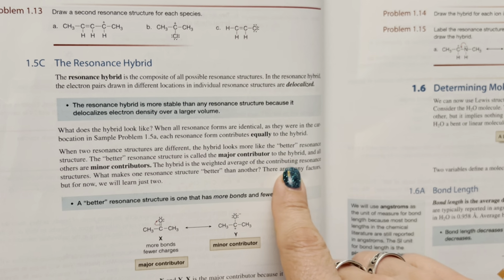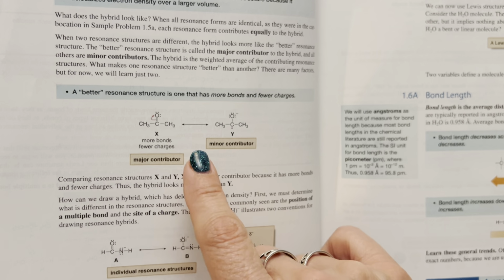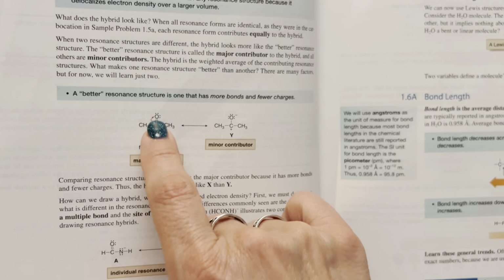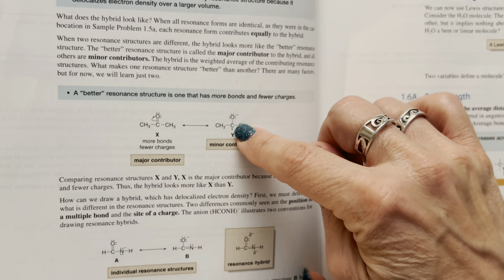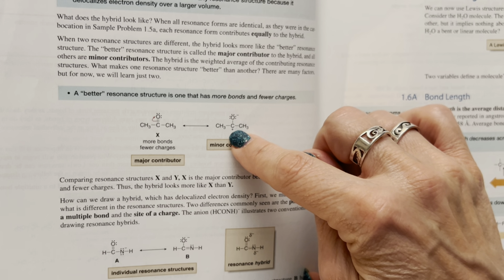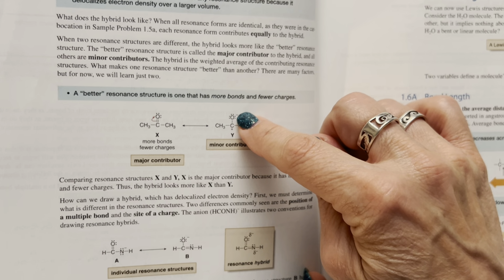You could use your arrow pushing notation, and you could take this double bond, take an electron pair from it, and associate it with the oxygen as a lone pair. But what you've done is reduce the number of bonds. You had a double bond, and you've reduced it to a single bond. You've also created a separation of charge. So you have a positive there and a negative there. That will be less stable.